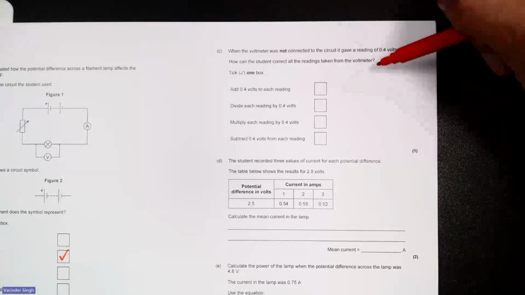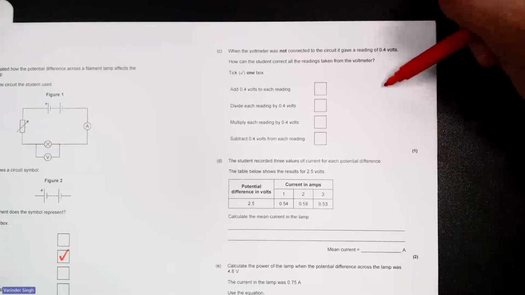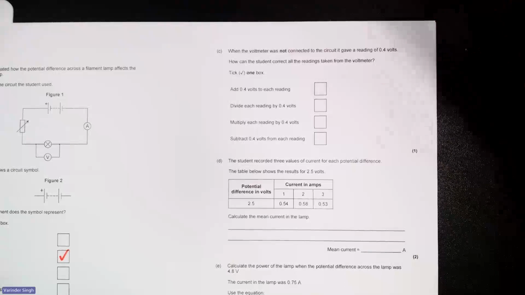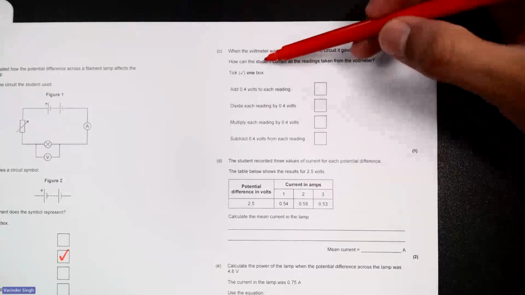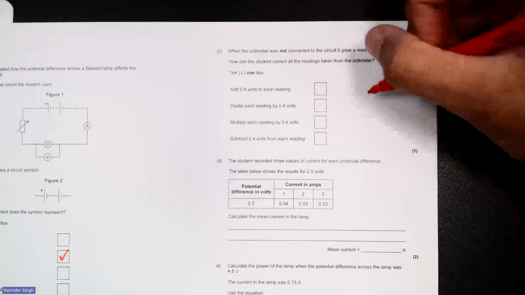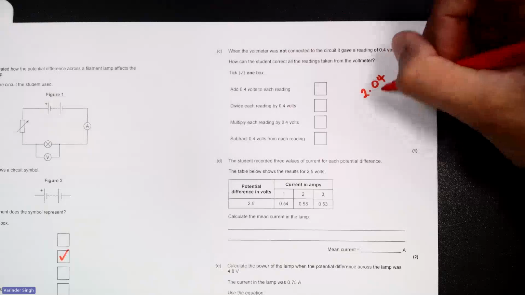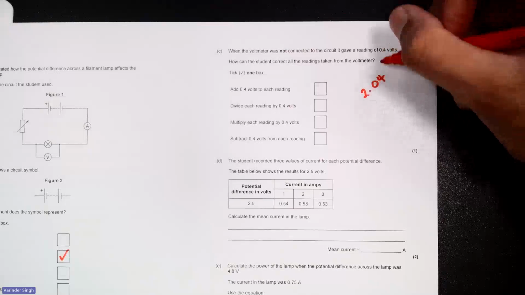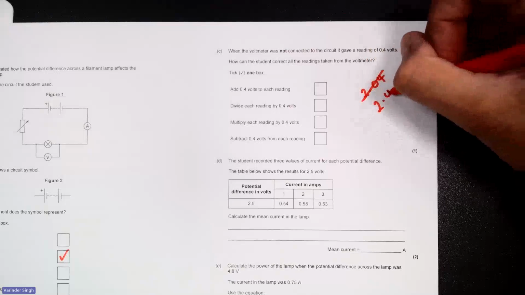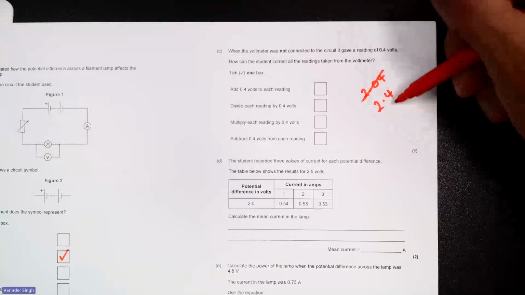If we have a situation where a measuring device already gives us a reading of whatever it's supposed to inform us about, we call that a zero error. So a device that isn't displaying zero when it's not being used has a zero error. So how can the student correct all readings taken from the voltmeter? Well, if we imagine that this voltmeter is displaying 2.4 volts, then we can assume that 0.4 volts of this reading shouldn't be there.